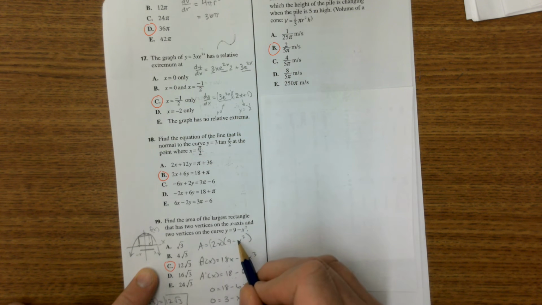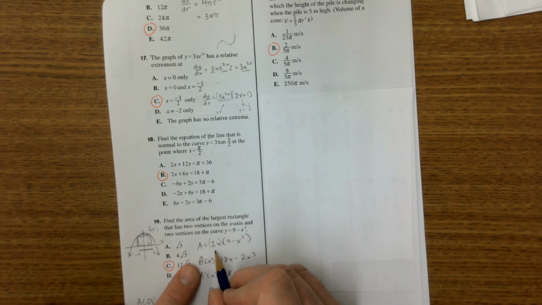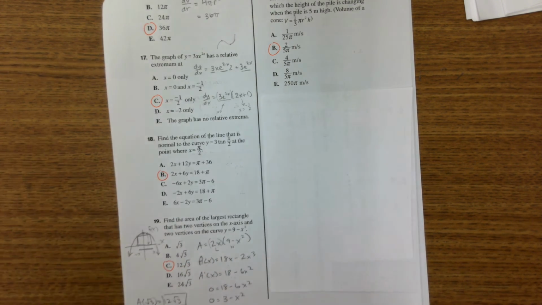And the height of my rectangle is the output of the function. So it's this function. So this is really length times width, or base times height, whatever you want to call it. So we have this function. Well, how do I find the maximum value of the function?